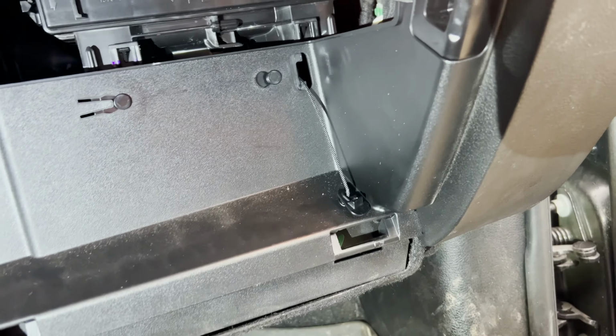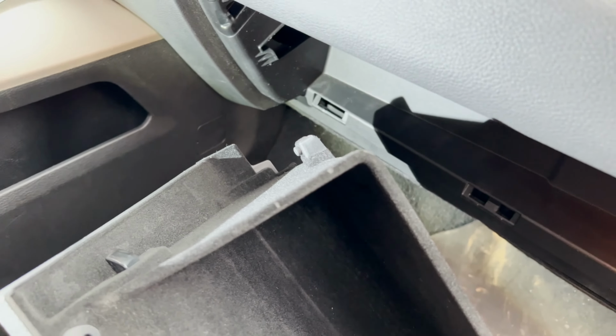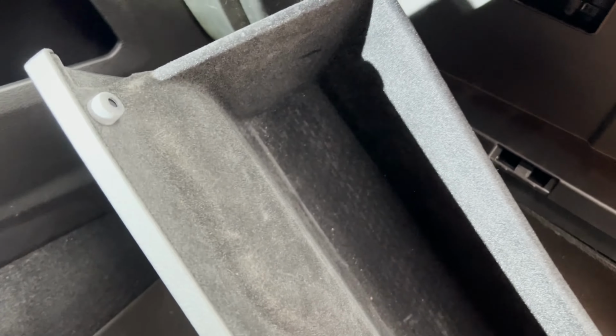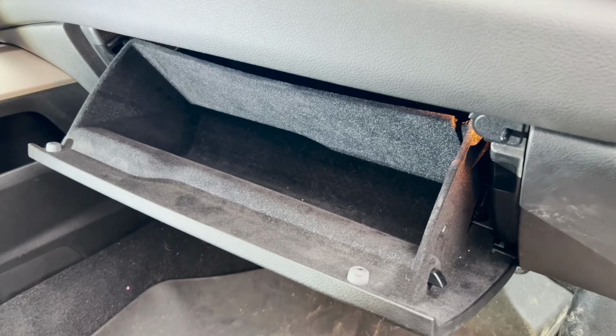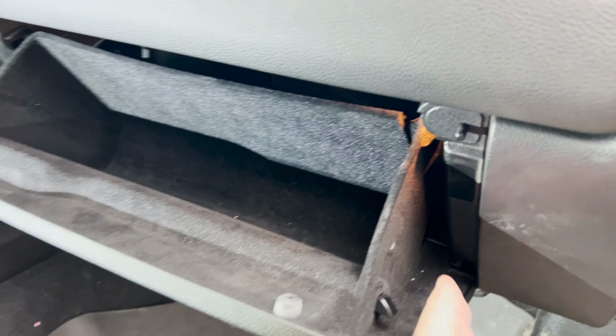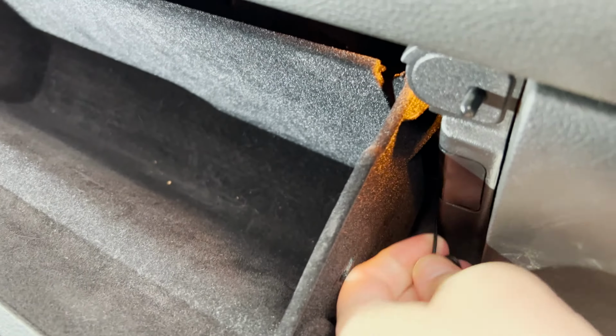Note where your retraction string is so you can fish it out once you put the glove box back into place. When putting the glove box back in, note the stop, angle into place, locate the hinges, and click into place. Once back into place, grab the retraction string and click it back into the side of the glove box.